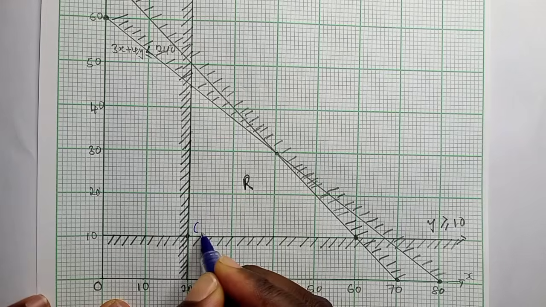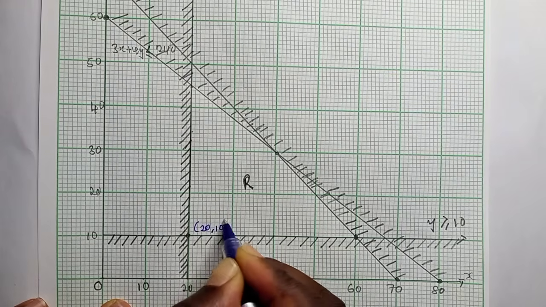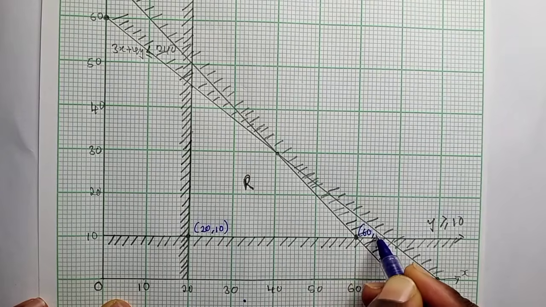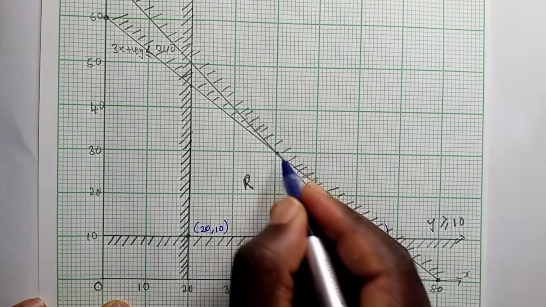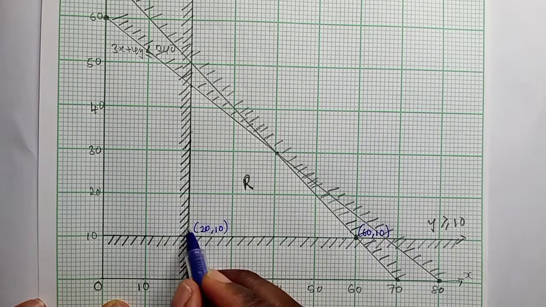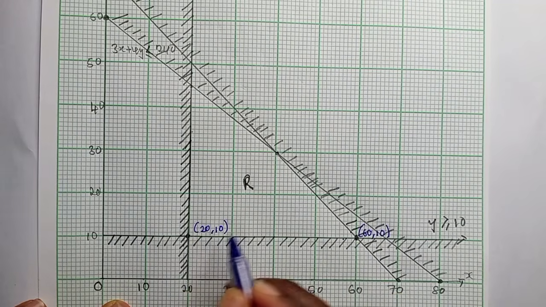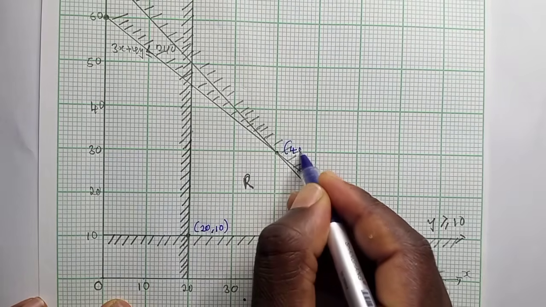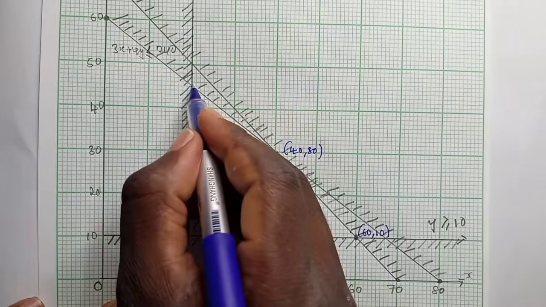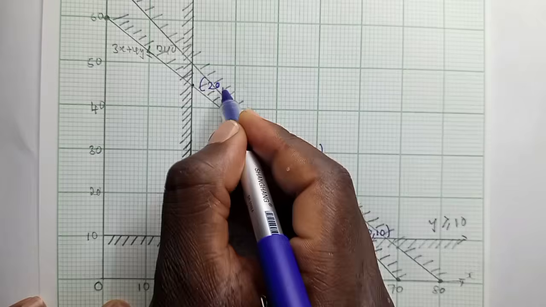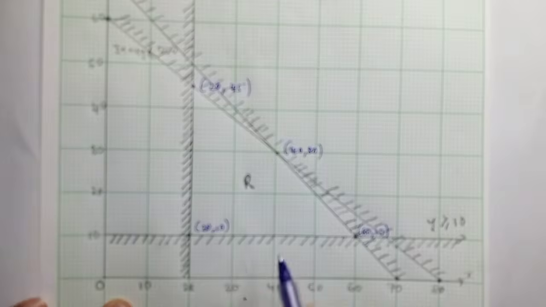So here it's 20, 10. Here it's 60, 10. Where they are meeting, we're just picking the intersection. So this line and this one are meeting here. So these are the coordinates. This and this are meeting here, so that's 40, 30. This one here, where they're meeting, is 20, 45.